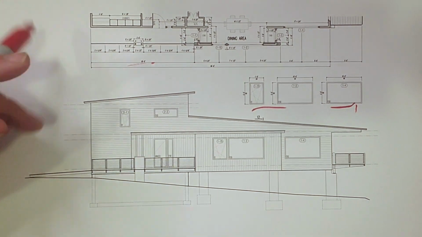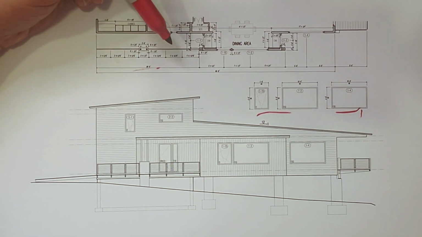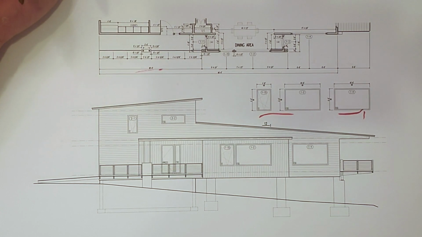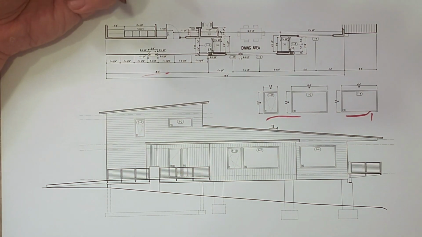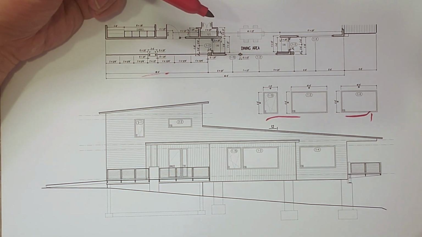we're going to talk about basically the window schedule or window elevations, and how do we translate this information off to the manufacturer so that we know we're getting the right windows. And how does the builder know where those windows go, what size these openings are in the framing, and all of that good stuff, right?